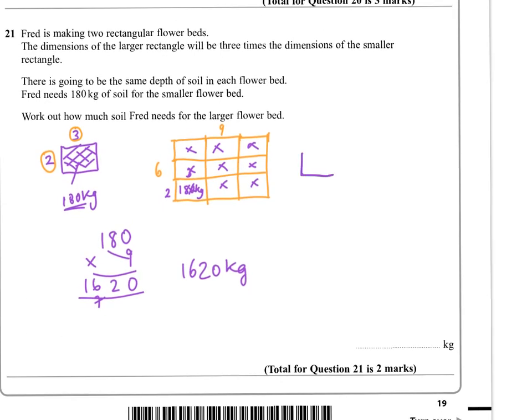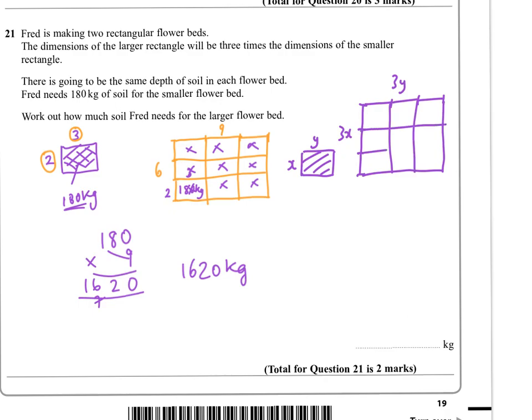So if I had a rectangle measuring x by y, if I made it 3 times bigger, I'd have x, another x, another x. So that would be 3x, and then a y, and another y. So that would be 3y. Don't forget it's rectangular, so y is going to be greater than x. Just make it look a bit greater. So if that was 180 kilograms here, then you can see there's 9 of those.